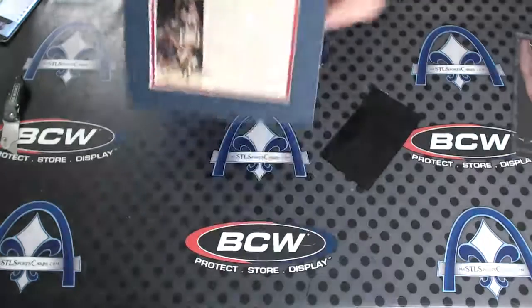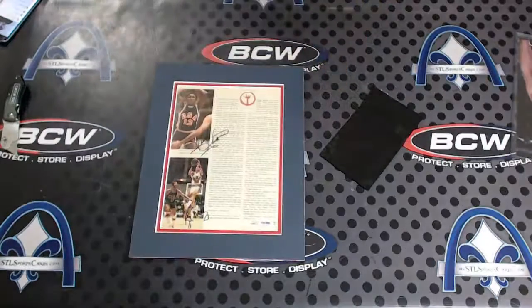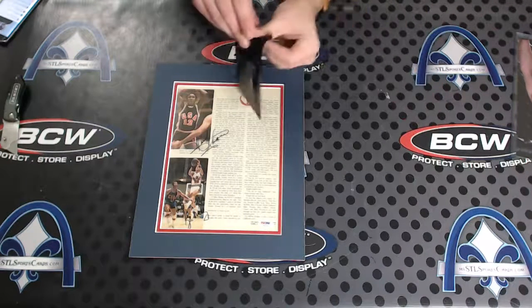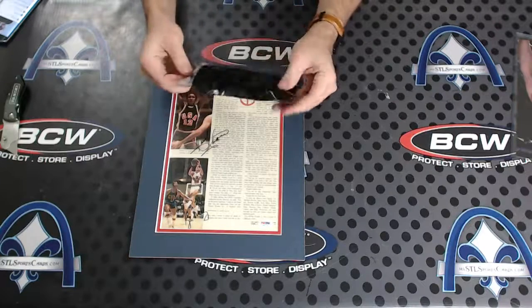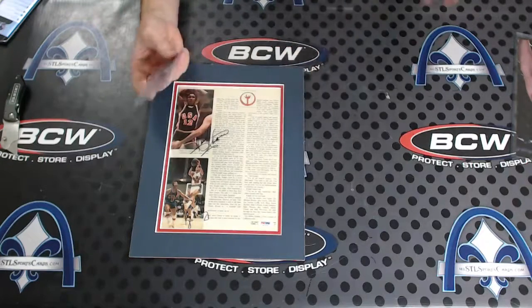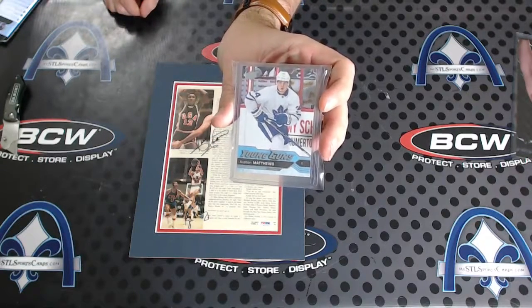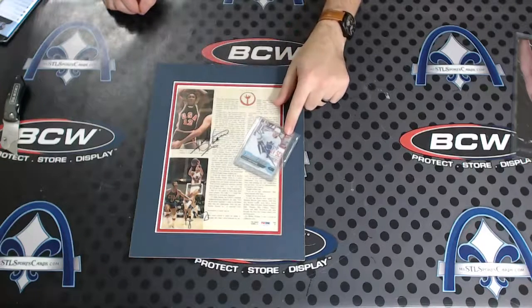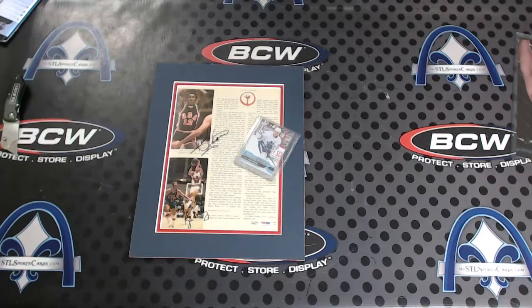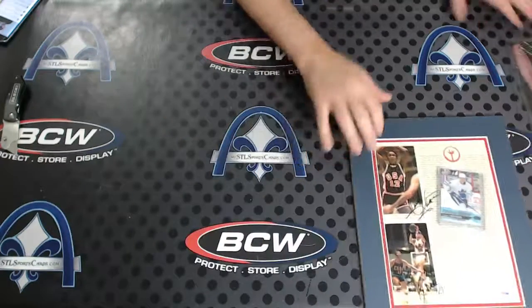Team USA. Isaiah Thomas and Kyle Macy. And the card to go with. Oh, dang. Well, Auston Matthews Young Guns. Some of you are like, oh, what a base card. That's bigger than this. For real. Dang. That was a nice box.